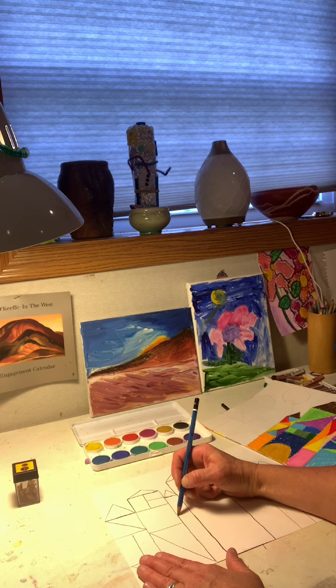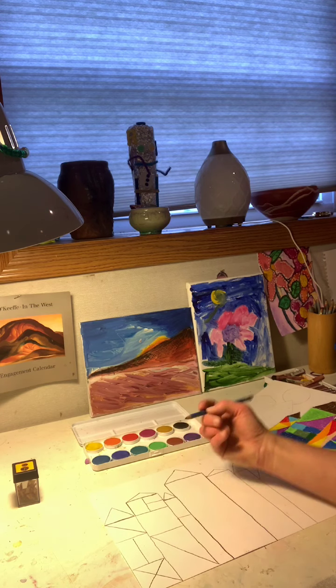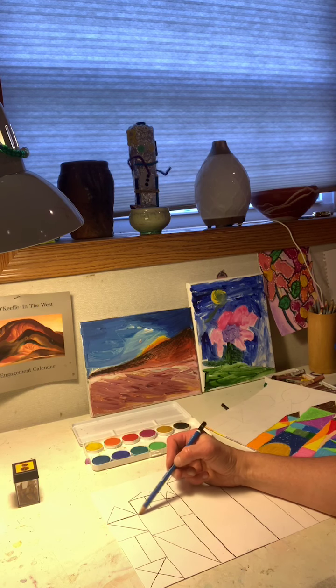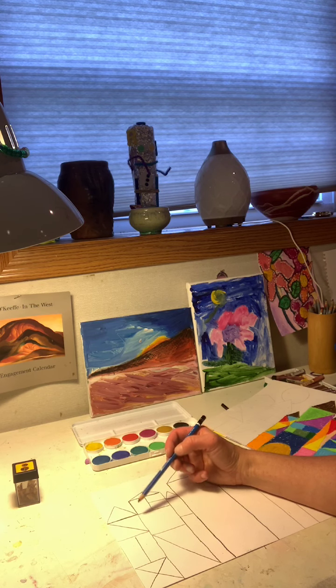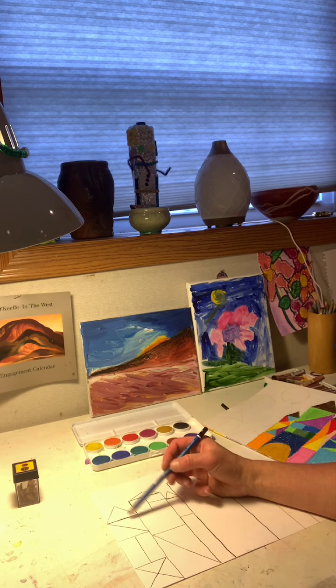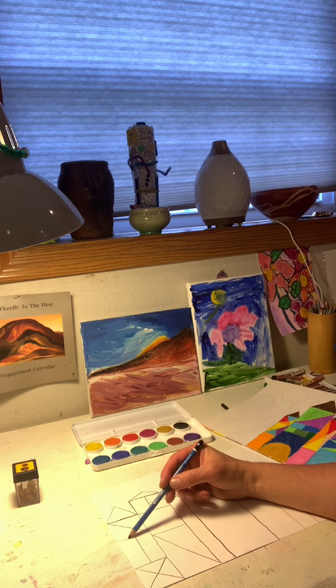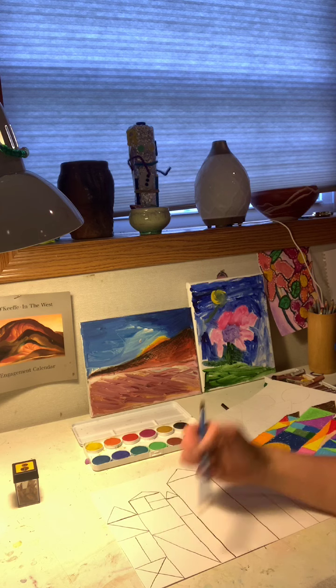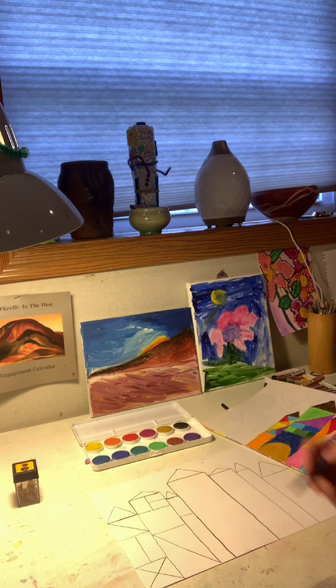Now, I'm going to take my little guy here, and what I'm also doing is trying to change the heights of my spaces. They don't all have to match up. So this one happens to match up with my pointy part. But you can see here this horizontal line that I drew doesn't match up with this horizontal line. So I'm trying to change that so they don't all match up.